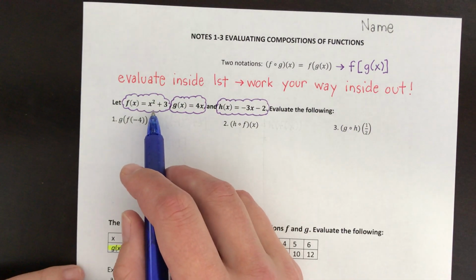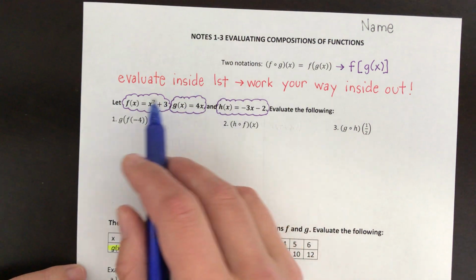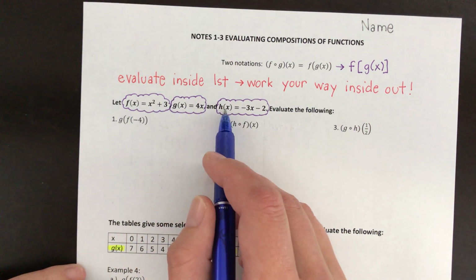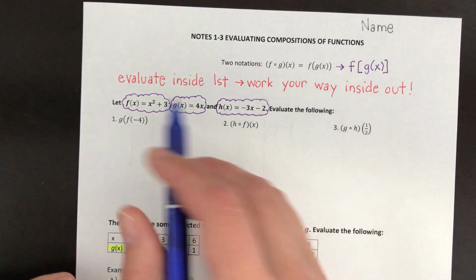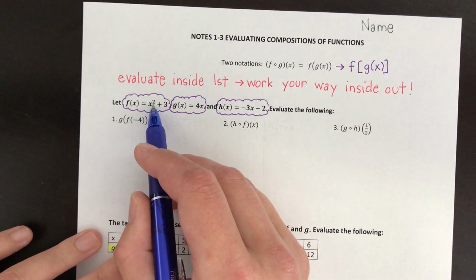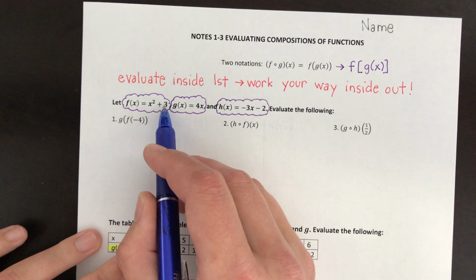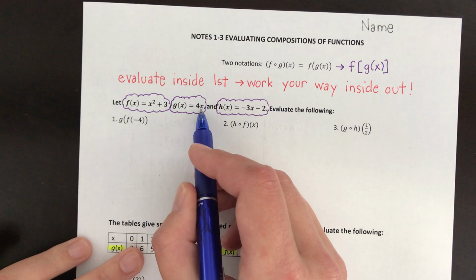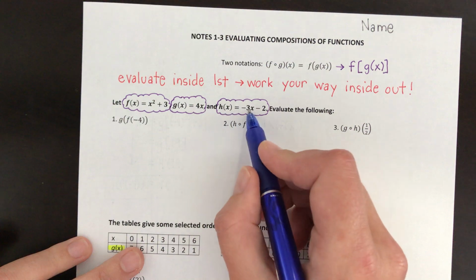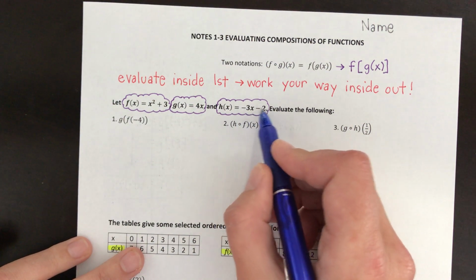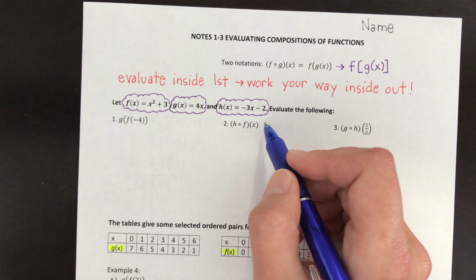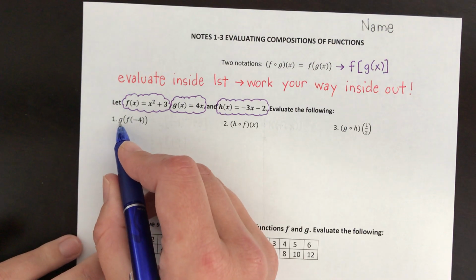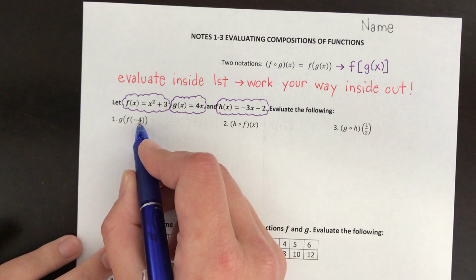So here we have these three functions that are given to us, f of x, g of x, h of x, and it says evaluate the following. So f of x is a quadratic binomial, would you agree with me? While g of x is a linear monomial, single term, and h of x is a linear binomial, two terms, okay? So let's first find g of f of negative 4.